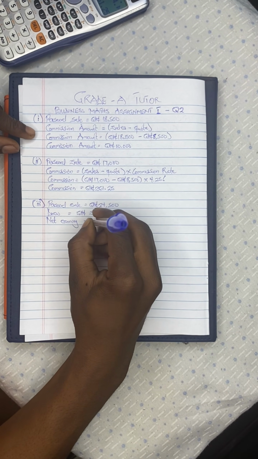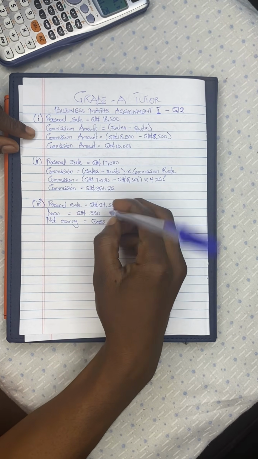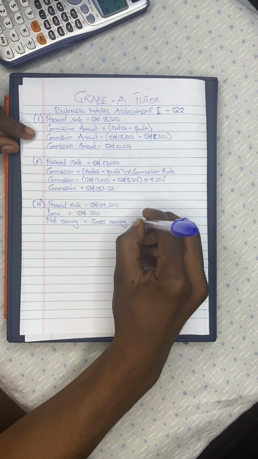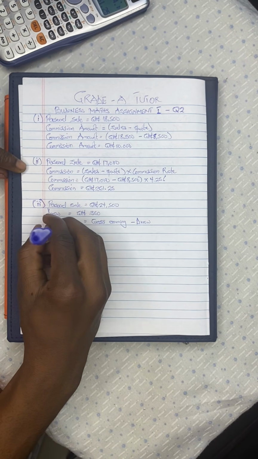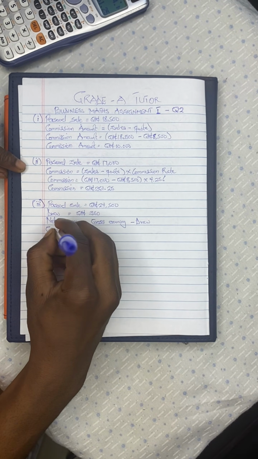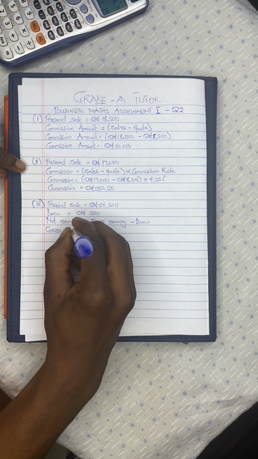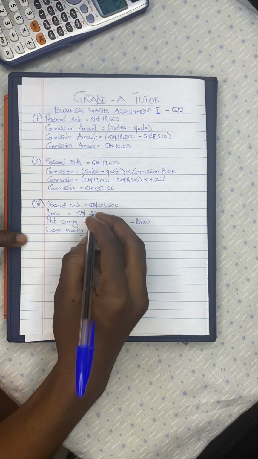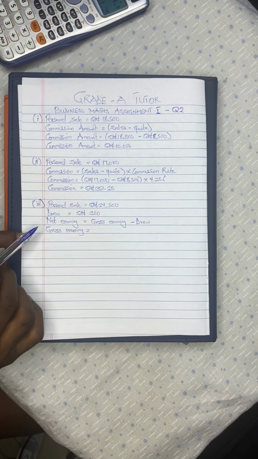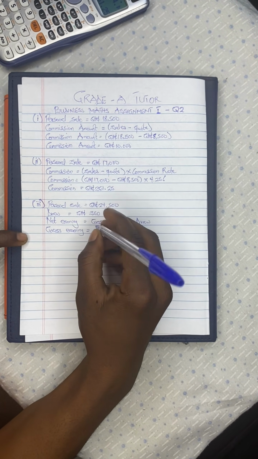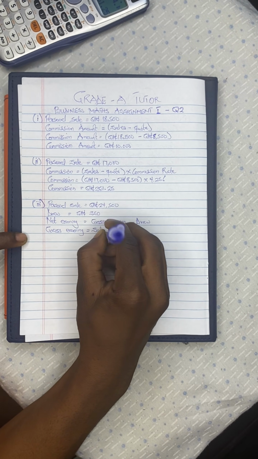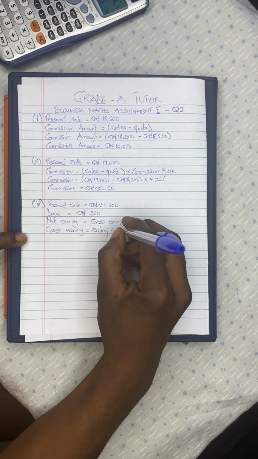is equal to our gross earning or total earning minus draw. How do you also calculate the gross earning? The draw has already been given in the question, so we are going to calculate our gross earning, then do the necessary deductions. So gross earning equals, the person is a staff, so the person is likely to earn salary plus commission.